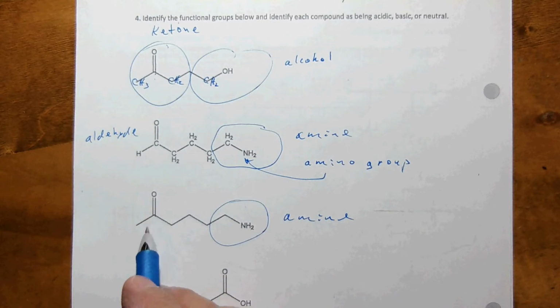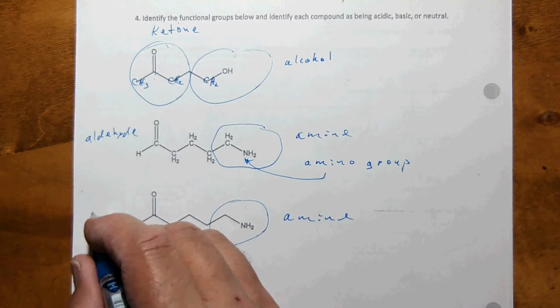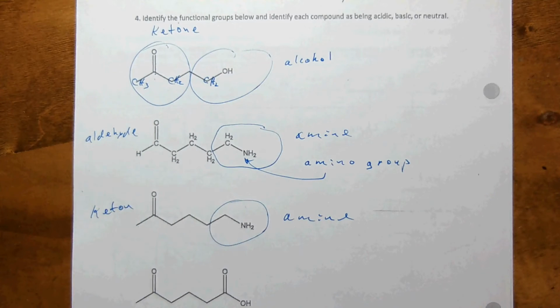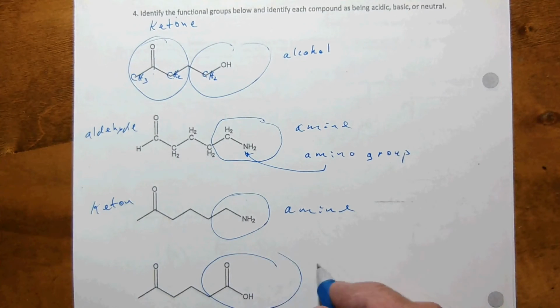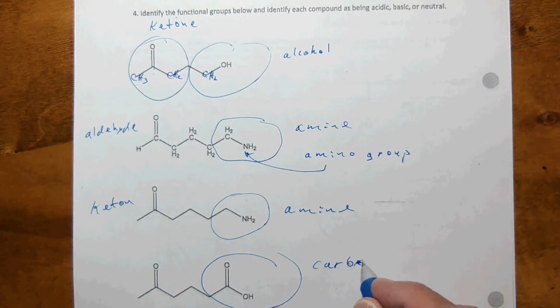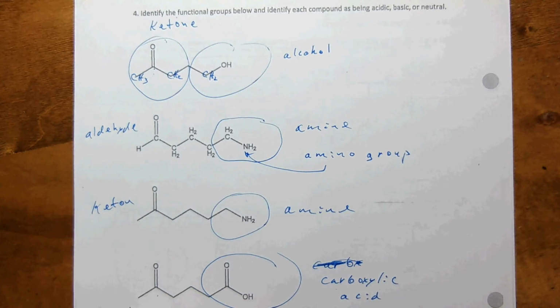Here you got your carbonyl with the carbon on either side. That makes it a ketone. This one, hey, here you got your carbonyl, but it's plugged into that OH. That makes it a carboxylic acid. This end makes it a ketone. So those are your functional groups. Of these, which one's going to have the sour flavor? This one. Carboxylic acids always taste sour.